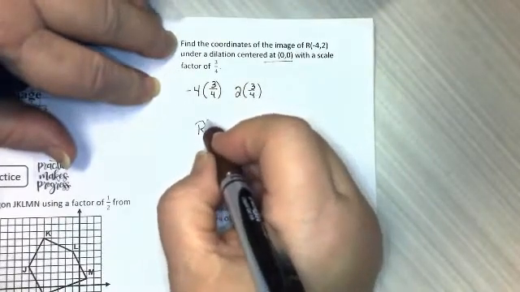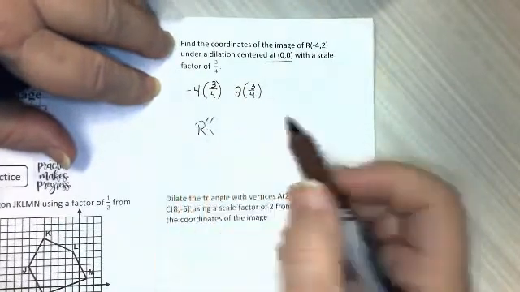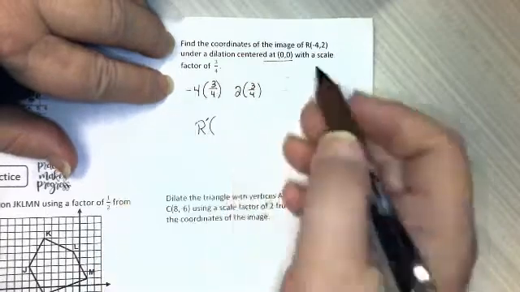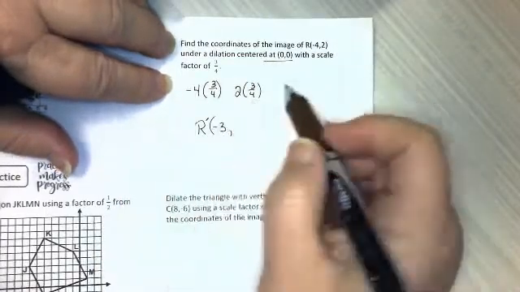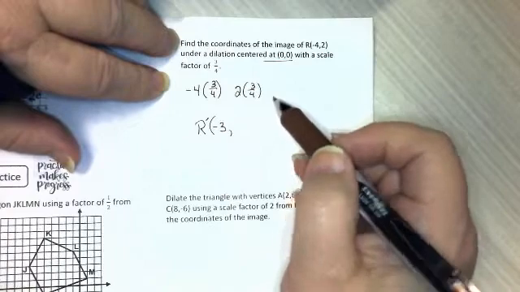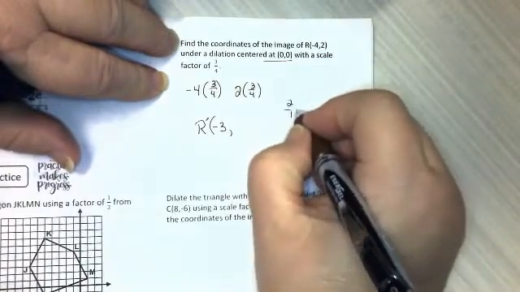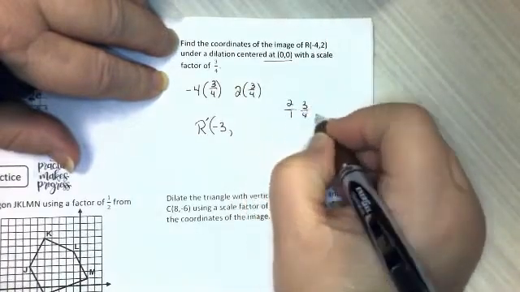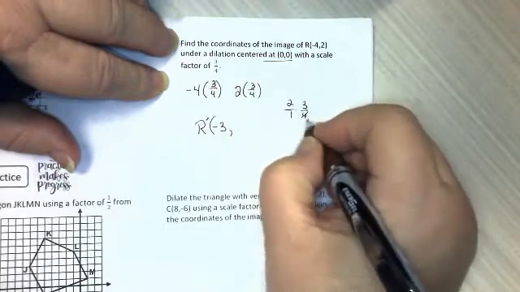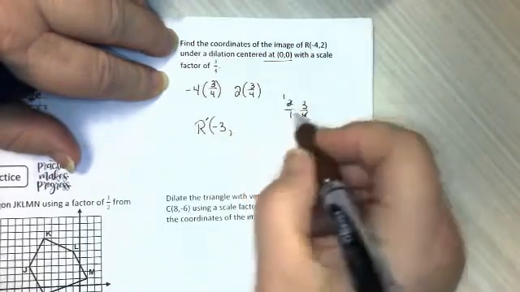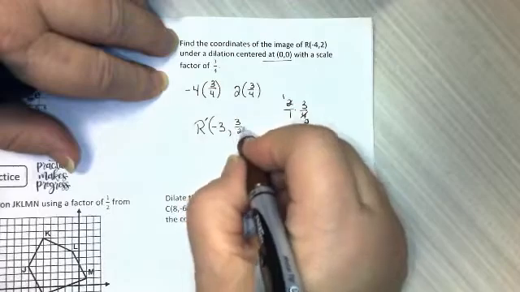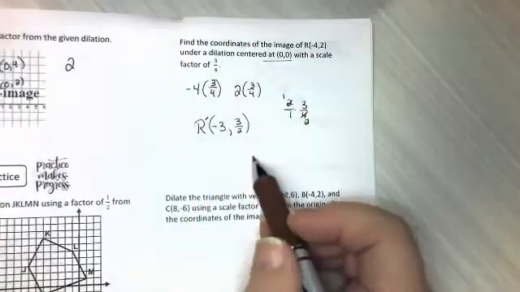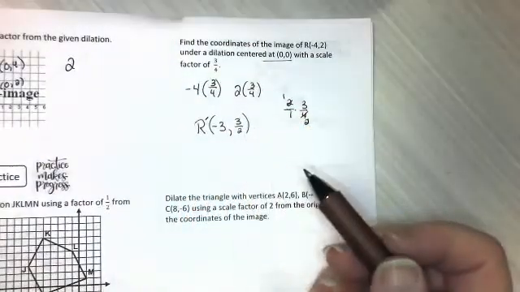And remember, when we dilate something, we're going to denote that with R prime. So -4 times 3/4 is -3. 2 times 3/4, let's see. I'll do that without my calculator. 6 divided by 4, 3 divided by 2, is 3/2. And you can write 3/2 as 1.5. That's perfectly fine as well.